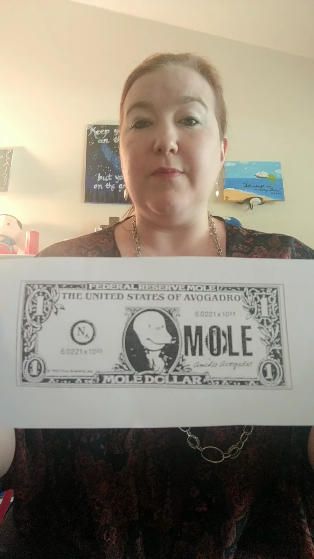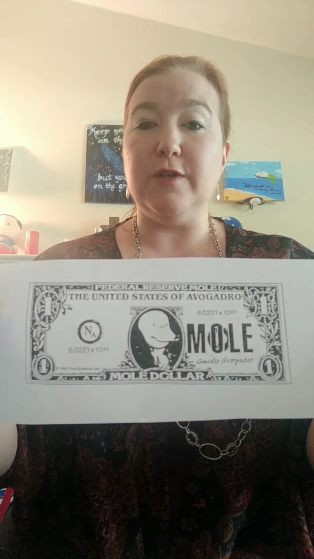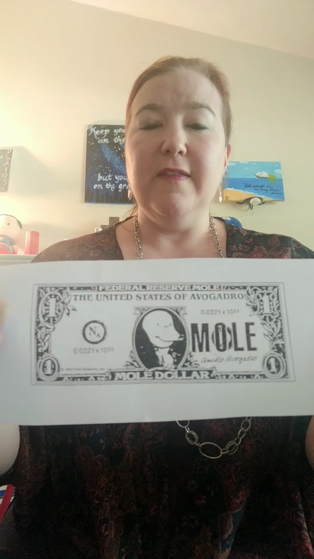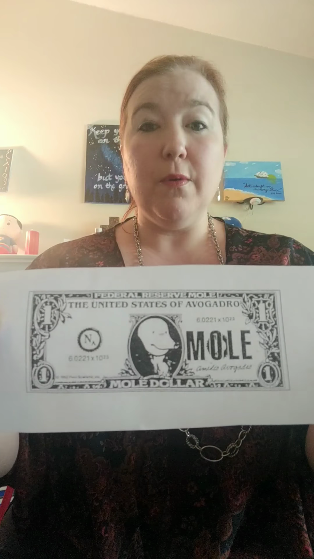This is the mole dollar that you need. We're going to add something to the back of that. So I've got a dry erase board to show you what you put on the back. This can be found on my mole PowerPoint, which is on Google Classroom, and on my teacher website.